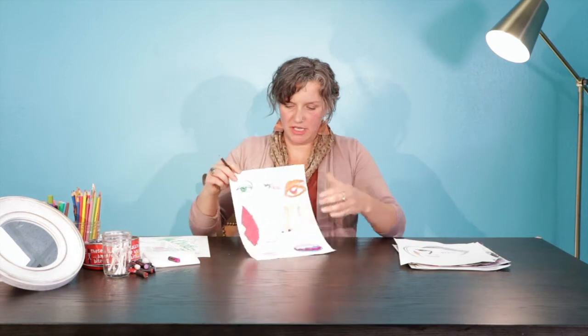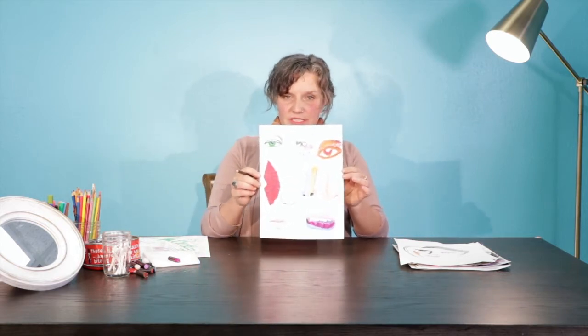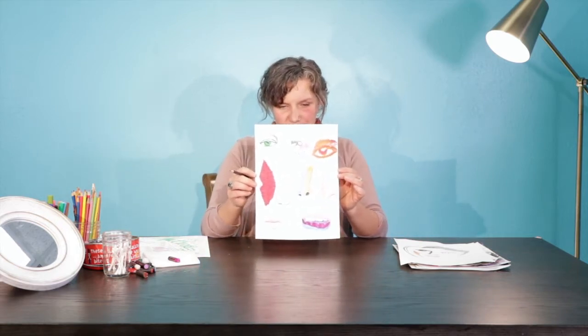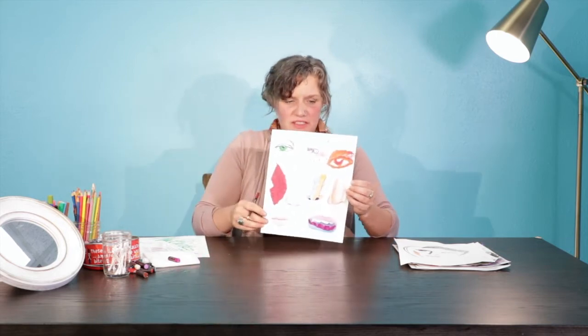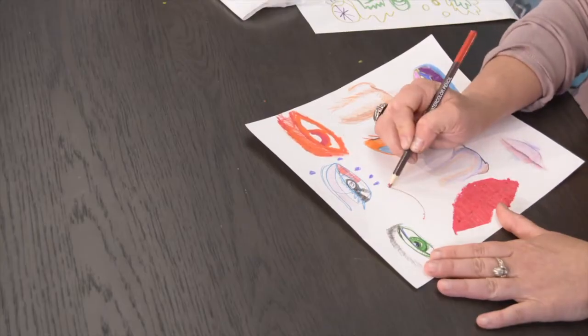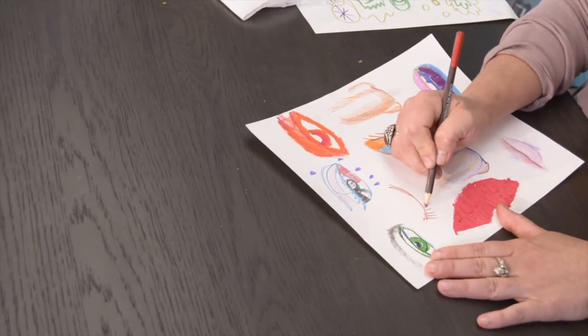And then here's my page of 3 different eyes, 3 different noses, and 3 different mouths. Oh yeah, and this one I put it crying. So you can just be imaginative and have the eyes. Maybe you want to do an eye that's closed. Real simple. Just a crescent shape.